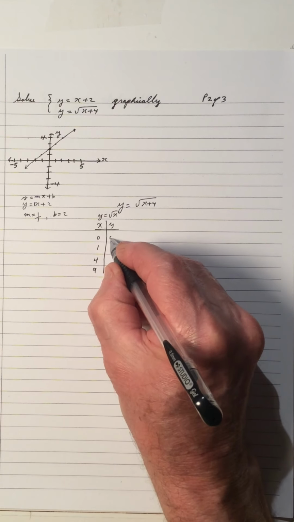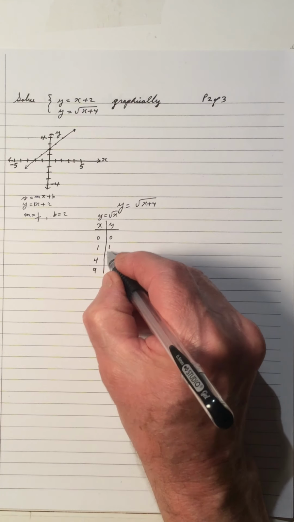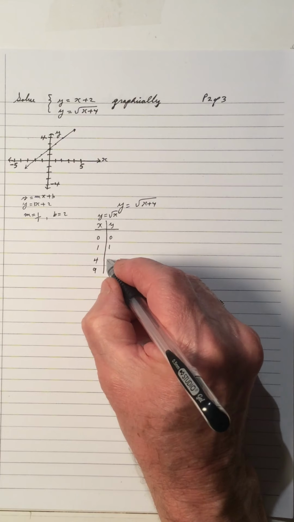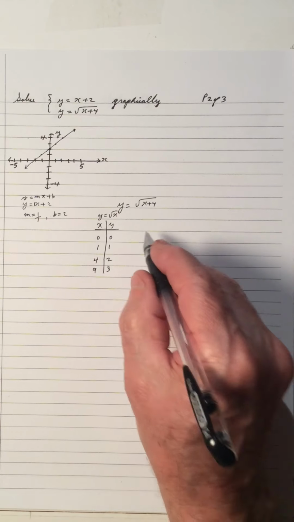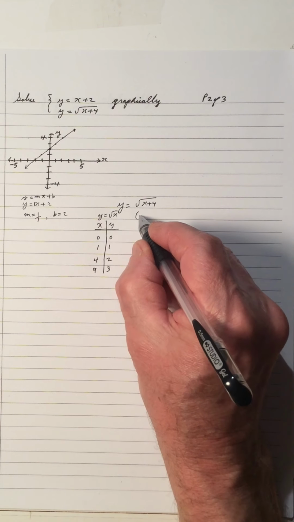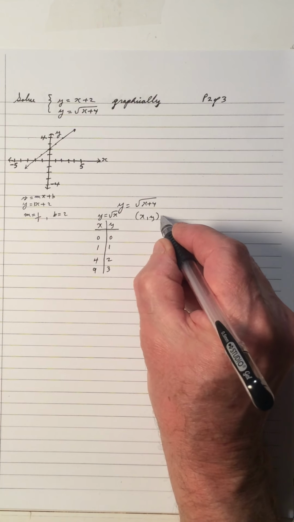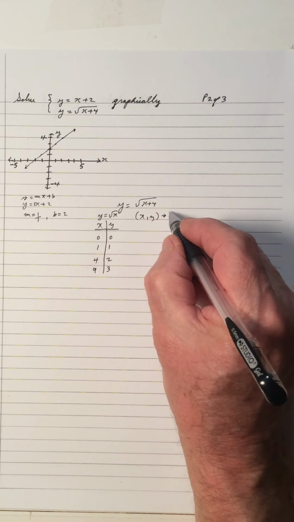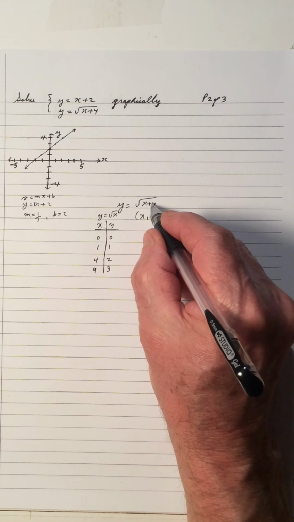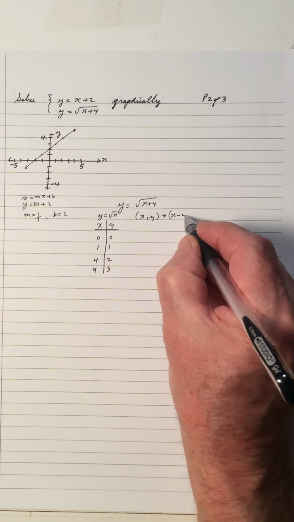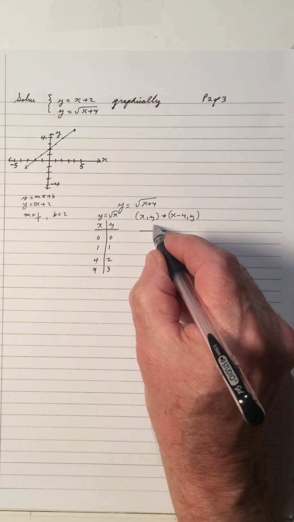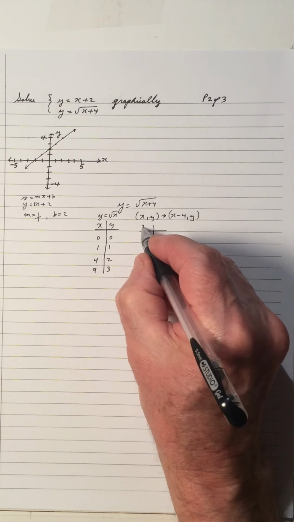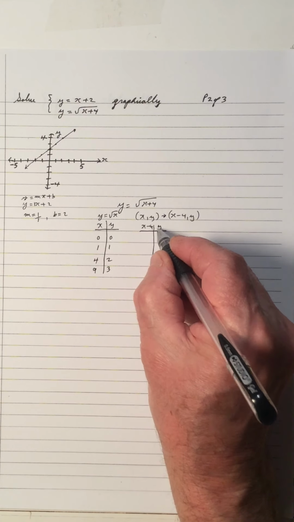The square root of 0 is 0, the square root of 1 is 1, the square root of 4 is 2, the square root of 9 is 3. If we use the mapping rule, since this is x plus 4, it has to be x minus 4, comma y. So the table of values is x minus 4, y.